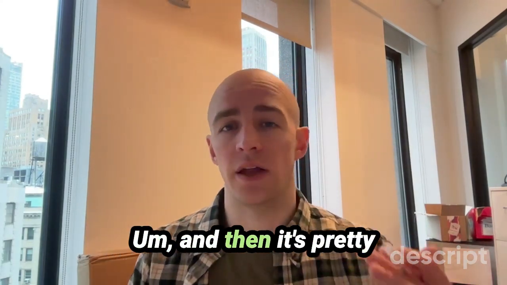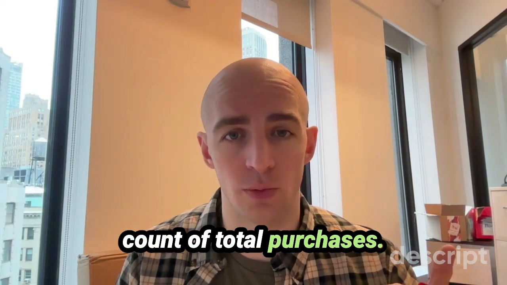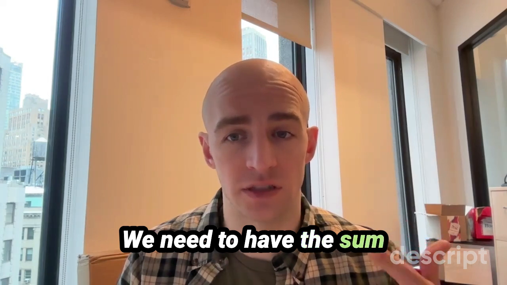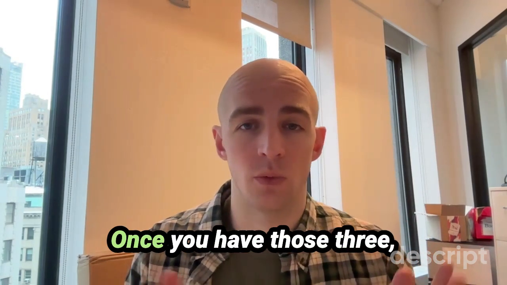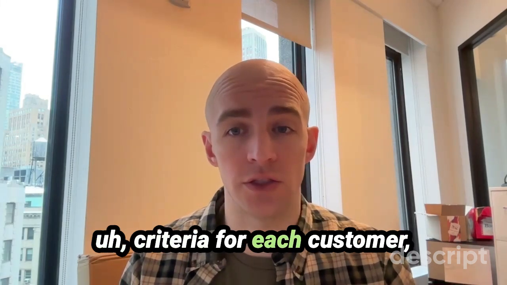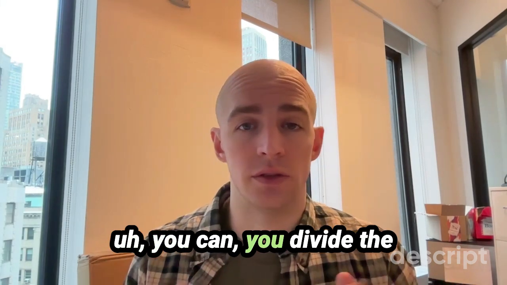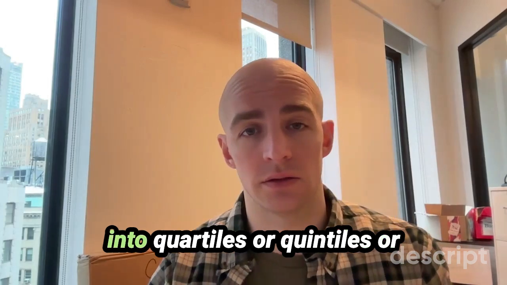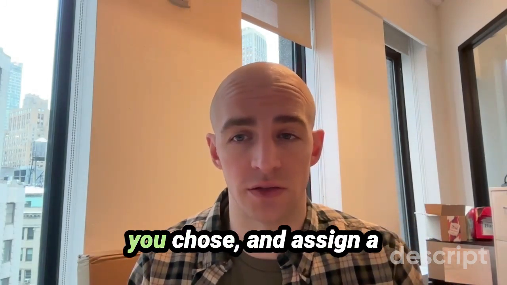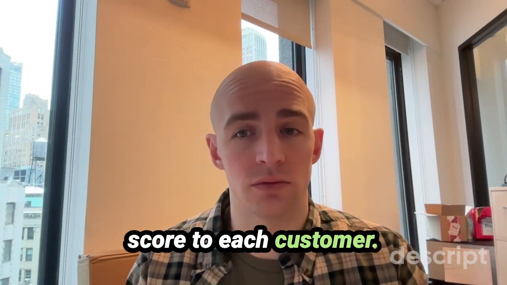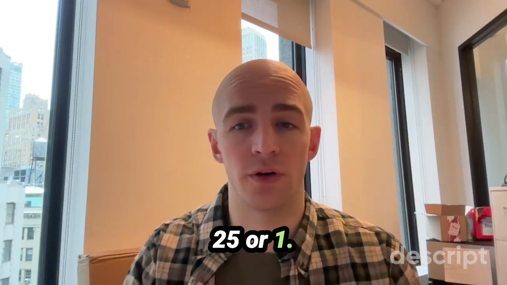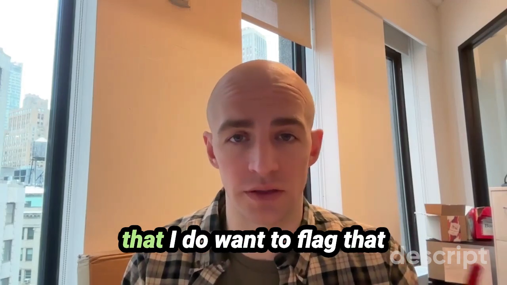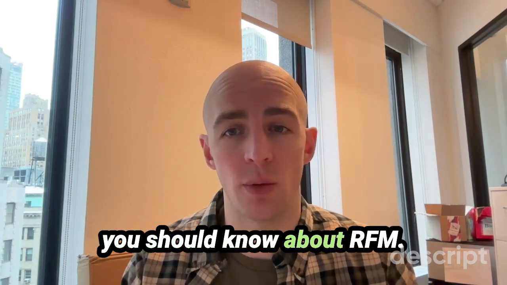And then it's pretty simple from here. For each customer, we need to have their count of total purchases, the sum of revenue from those purchases, and the date of the most recent purchase. Once you have those 3 criteria for each customer, you divide the data set into quartiles and quintiles or whatever number of buckets you chose, and assign a score to each customer. Then you mush all those numbers together, and so a person could end up with a score of 325 or 114.